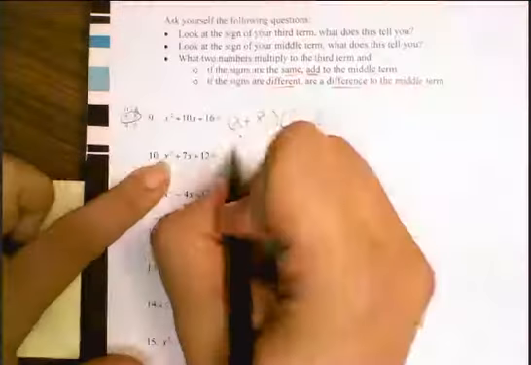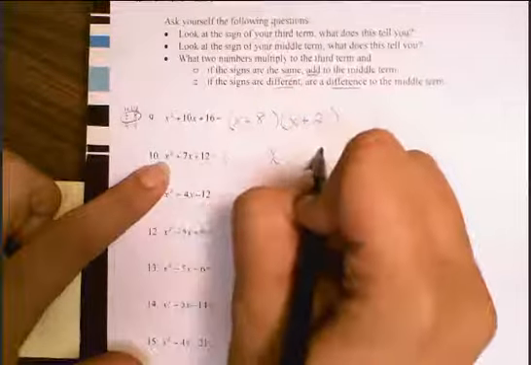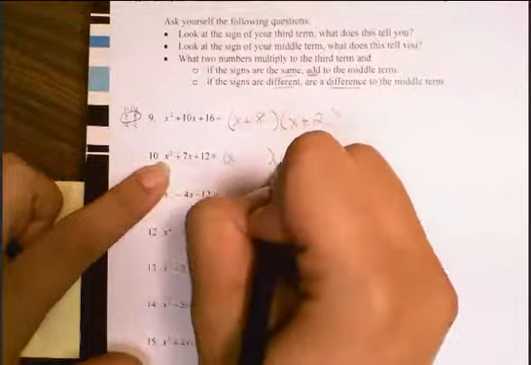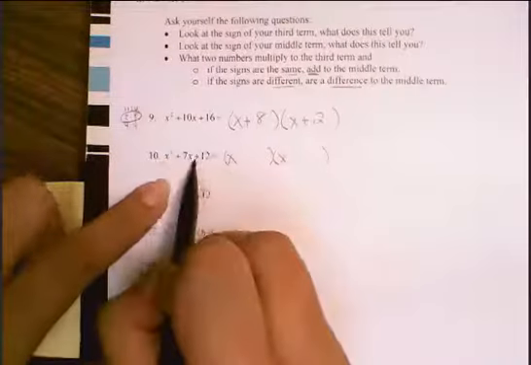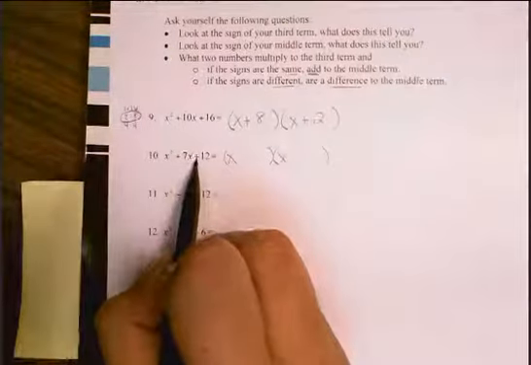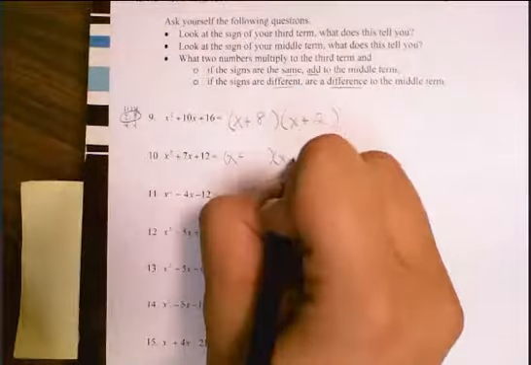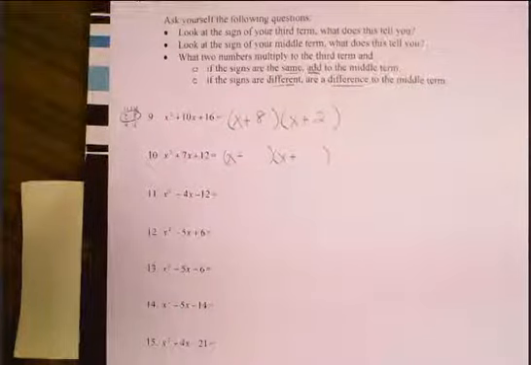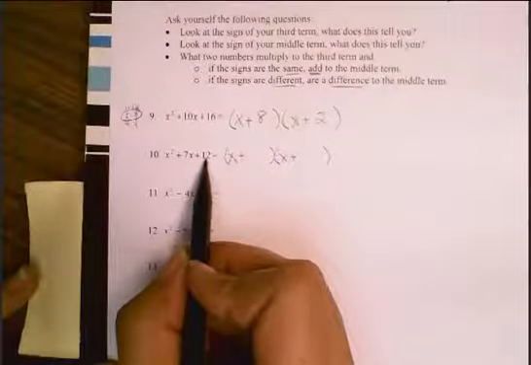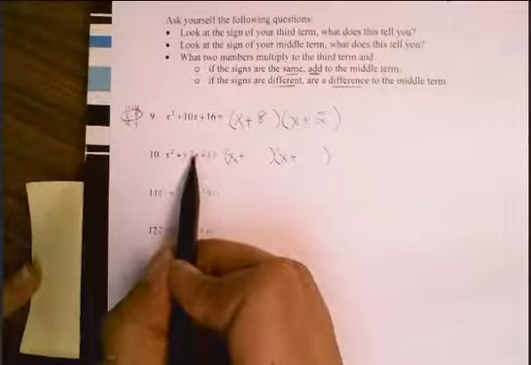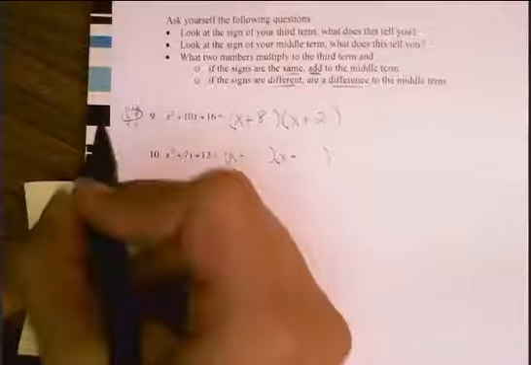Let's move on to number 10. So again, we're trying to factor this. So I'm going to put my parentheses and my x's in front. This positive sign tells me that my signs are the same. This positive sign tells me that my signs, again, are going to be positive. So we want to find two numbers that multiply to 12 that add to 7.